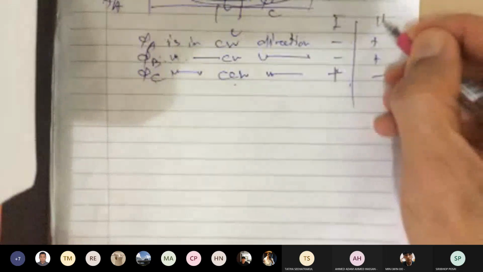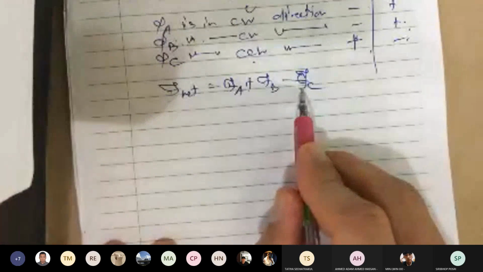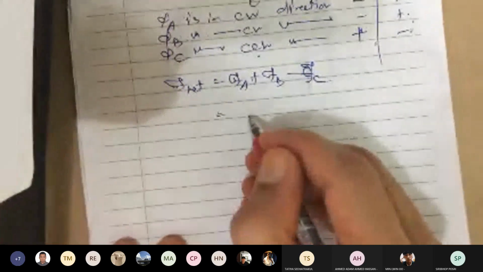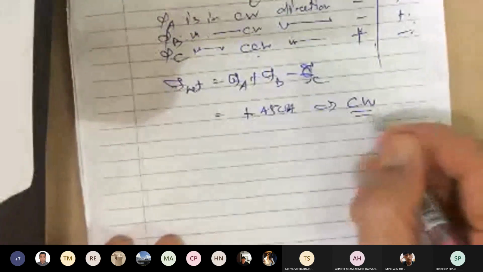If you assume negative for clockwise, positive for counterclockwise. But if you do it the other way around, this is case 1, if I do case 2, your net would be A plus B minus C, because C is different. Then the result is going to be positive 450 amp-turns. Positive means clockwise direction still. Same answer.